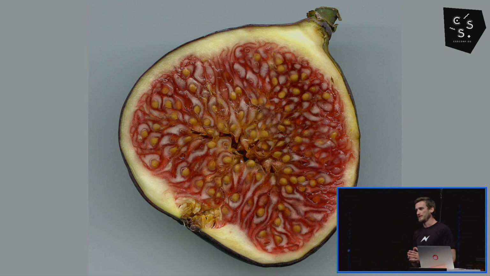Now, please, tell me you know what this is. Just say what it is. Yes, it's a fig, right? The Facebook interface guide, a fig. I showed this to Americans, and they just had no idea what it was. They had not seen figs.